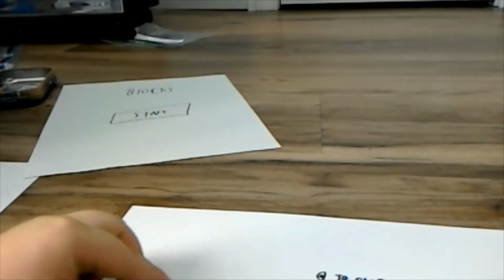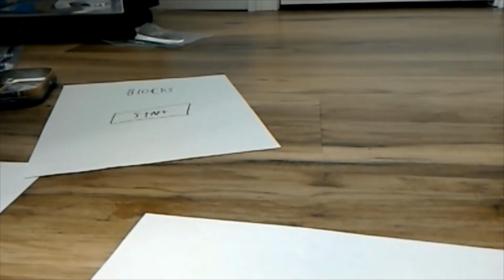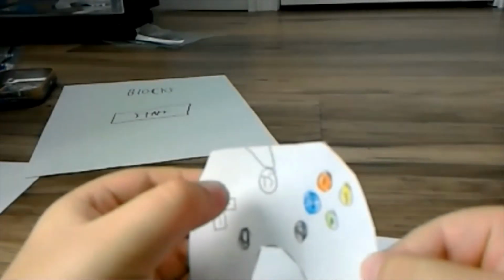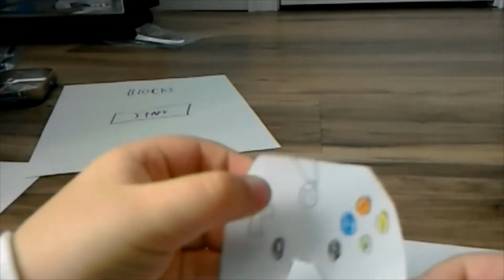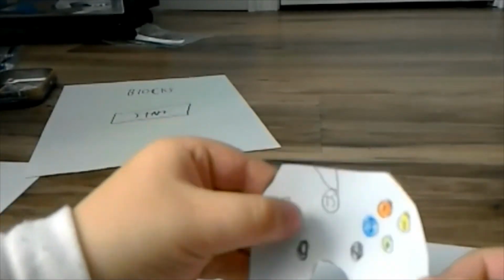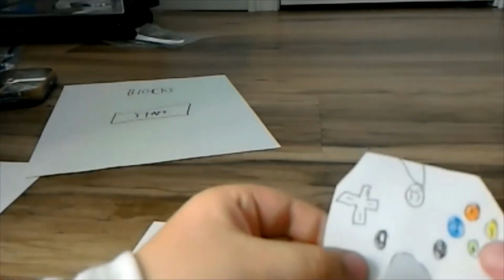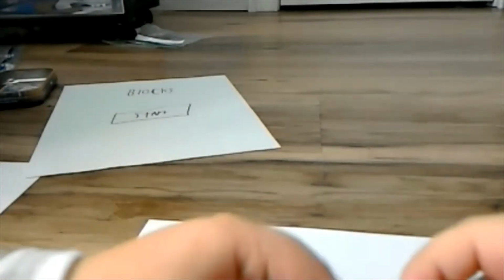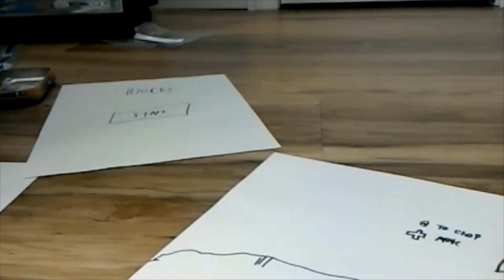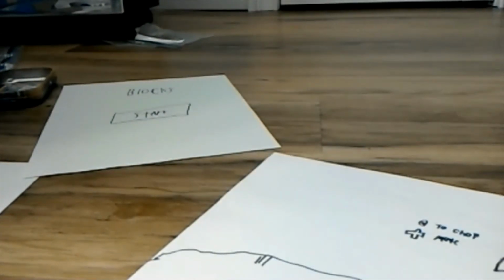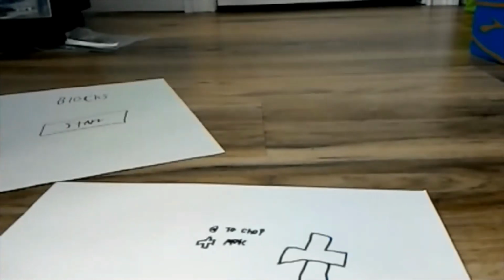So now the character knows what to do. They could grab their controller and go boom, boom, boom, boom, with an A to chop. Now they have wood, they can go do whatever they want. So that's basically how to make a paper game. And you don't have to base it off of this, but if you can't have ideas, you can again take this one right here.